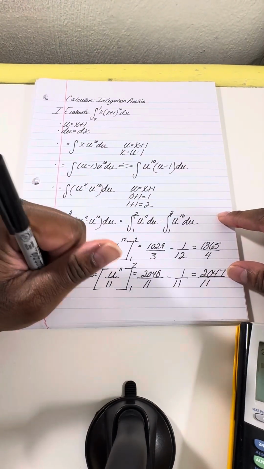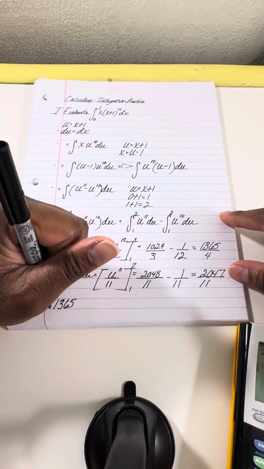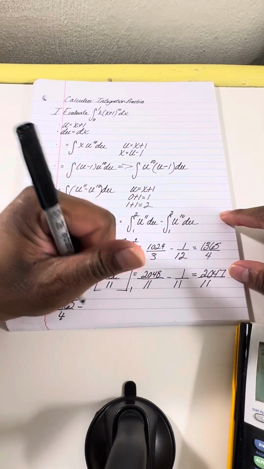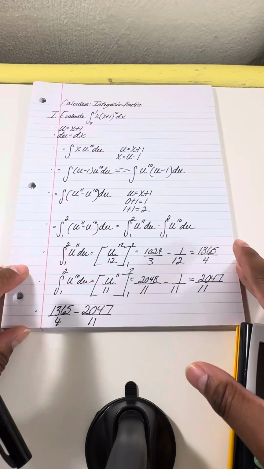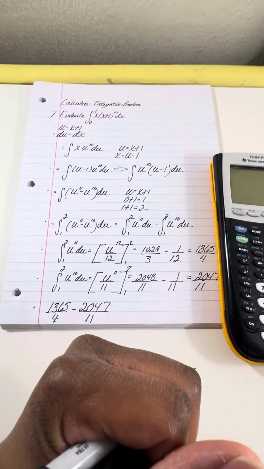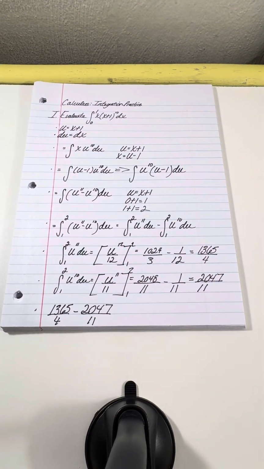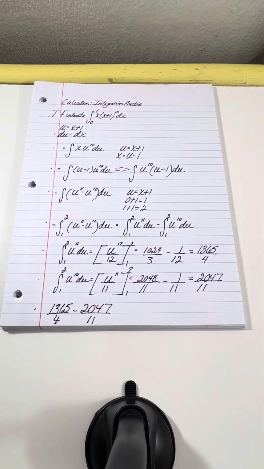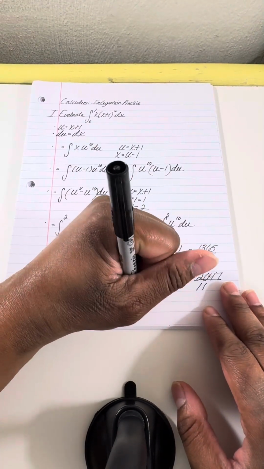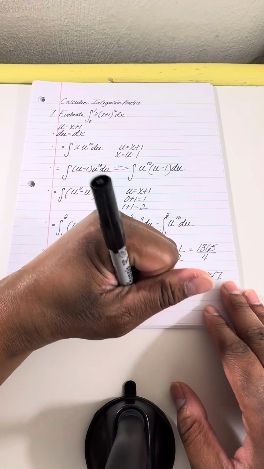So then you just take the 1,365 divided by 4 and subtract that from 2,047 divided by 11. And again, you need common denominators to add and subtract fractions, so you'll need to use a calculator to get an accurate answer. We got 1,365 divided by 4 minus 2,047 divided by 11. And we'll convert that to a fraction. And it looks like we get 6,827 divided by 44, which will actually be the answer.